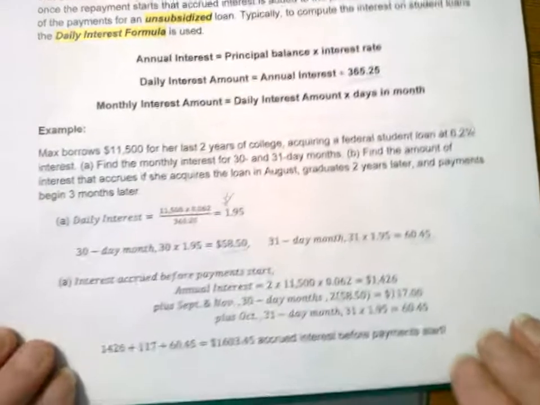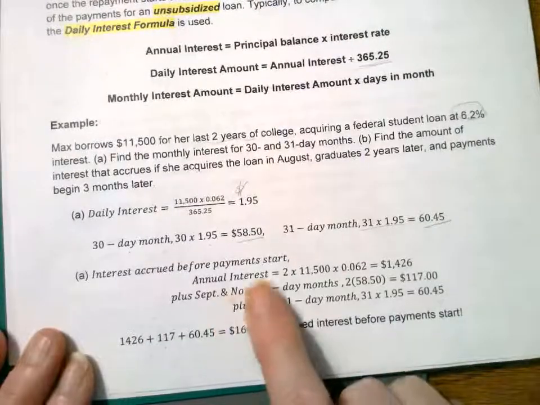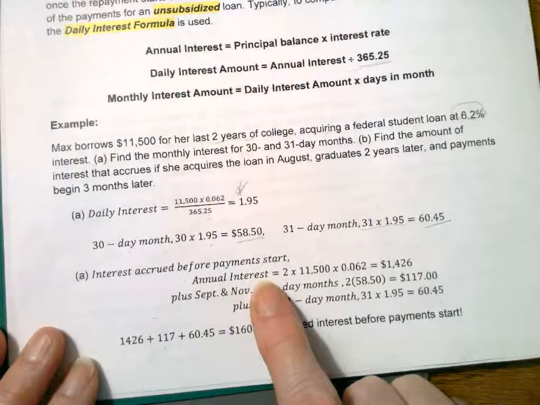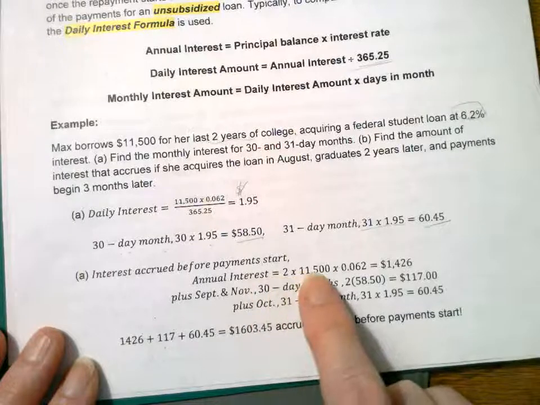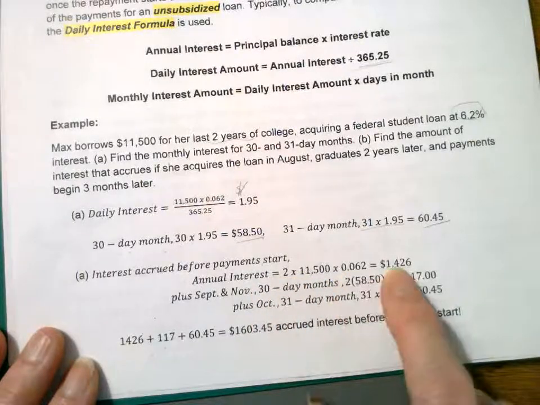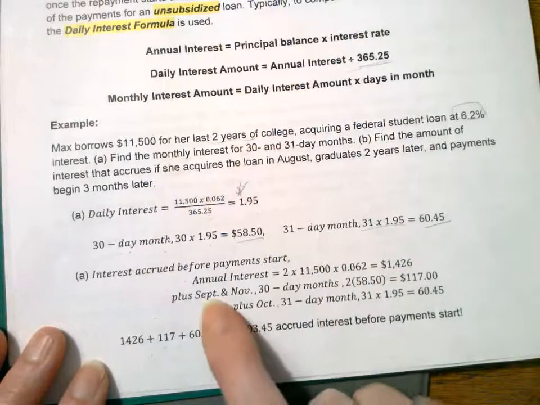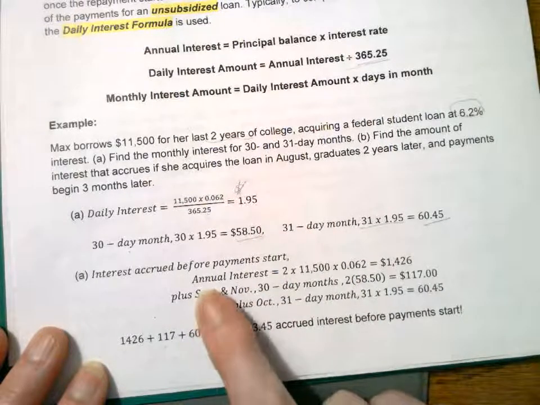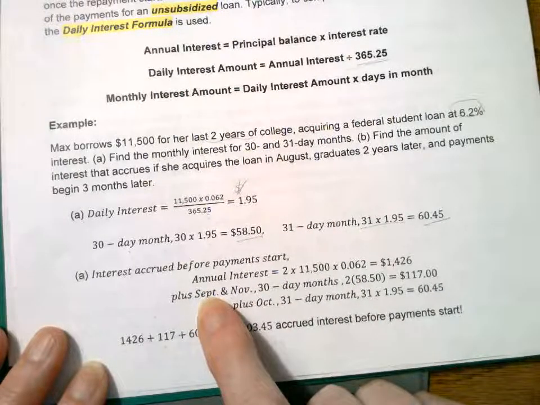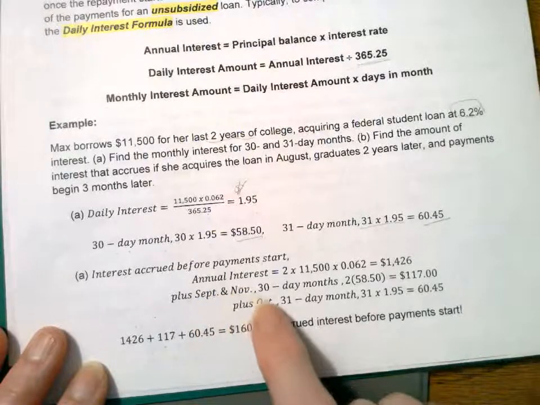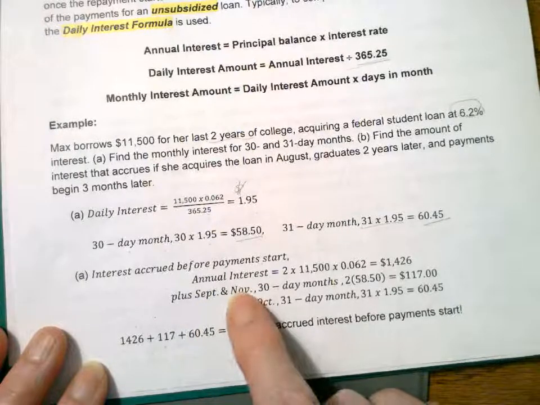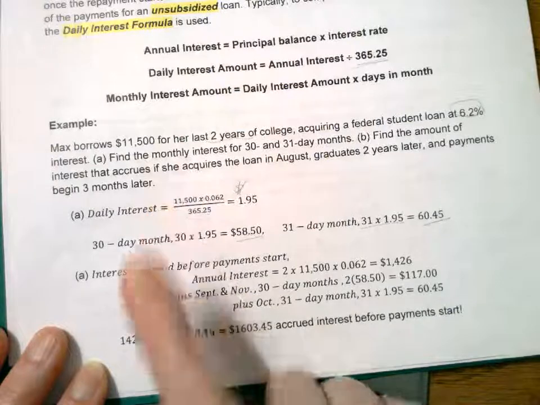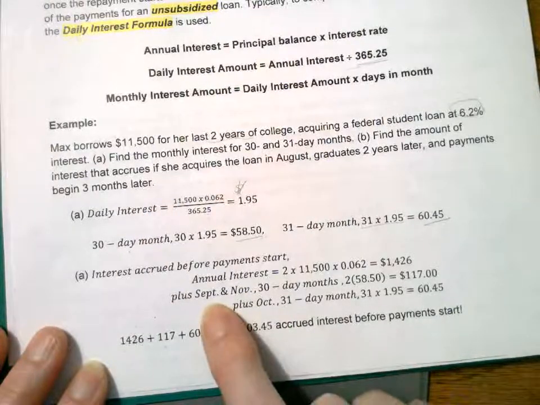So then, the interest that accrues before the payment starts: we have the annual interest for 2 years, which came out to that. It said she got the loan in August, so September was when it started. October and November are the 3 months later when the payments begin.